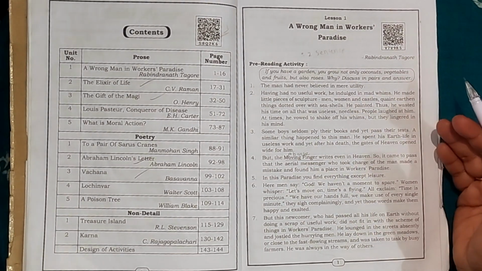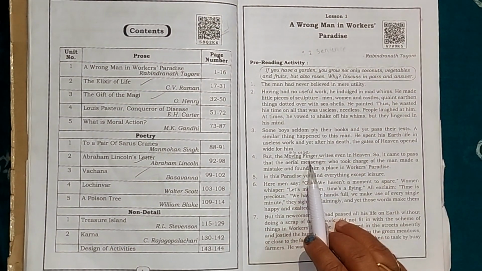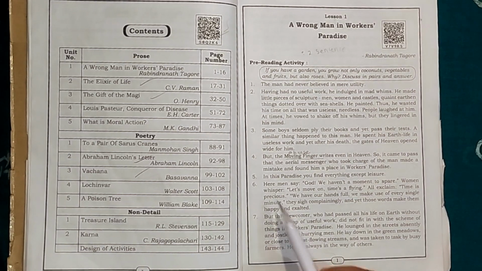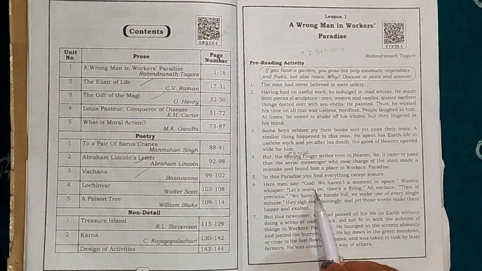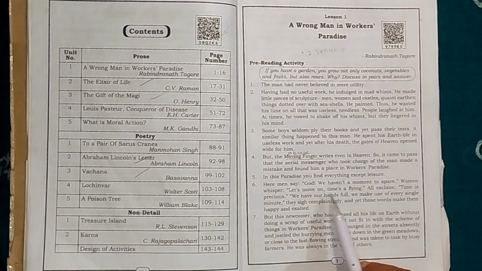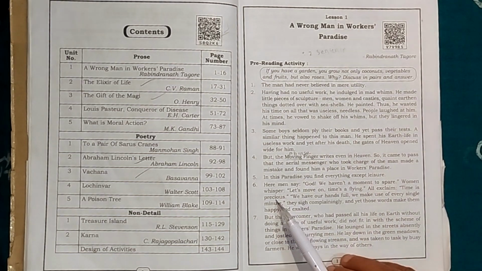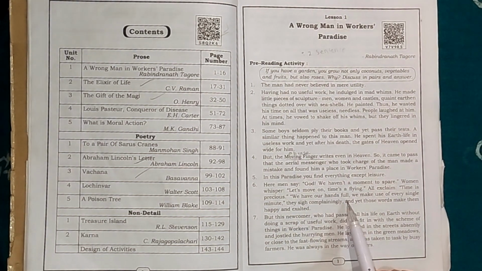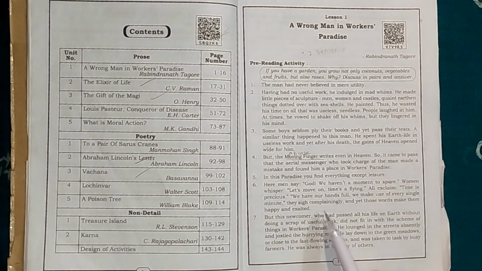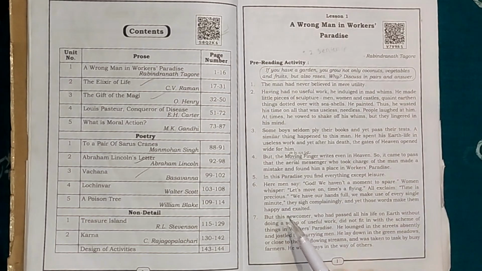Now, due to the mistake of the moving finger, the phrase which has been given here, they are telling that men say, God, we haven't a moment to spare. Women whisper, let's move on, time's flying. All exclaim, time is precious. We have our hands full. We make use of every single minute. They sigh complainingly, and yet those words make them happy and exalted.